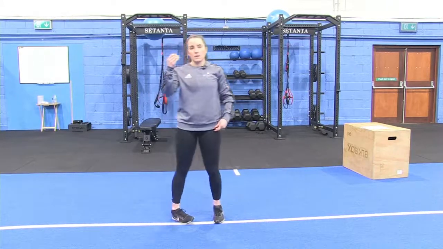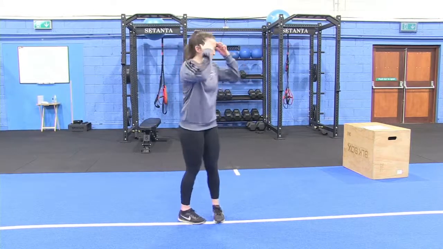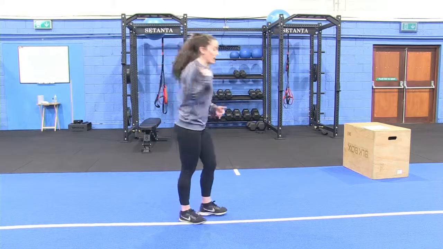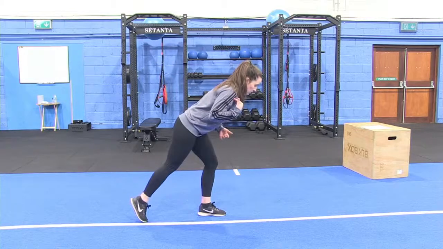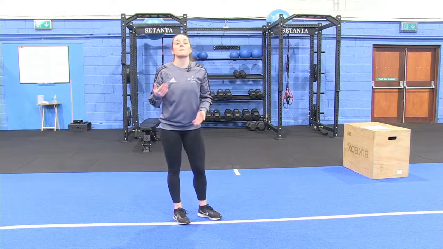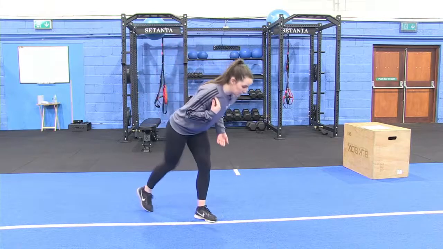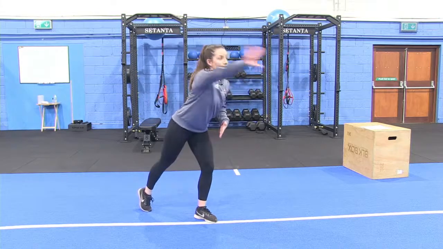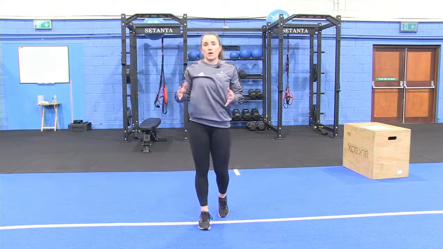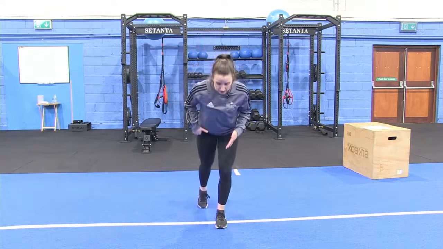Ideally, for acceleration, if we look at the 100-meter model of the sprinter, the head will stay in line with the torso, all right? But obviously for team sports, we have to be able to have our head up. We need to be able to accelerate but see what's happening in our field of vision, okay? But when you're starting off, just focus on having the head down, okay?